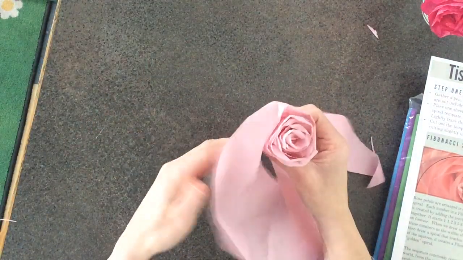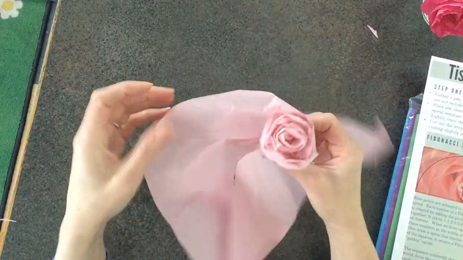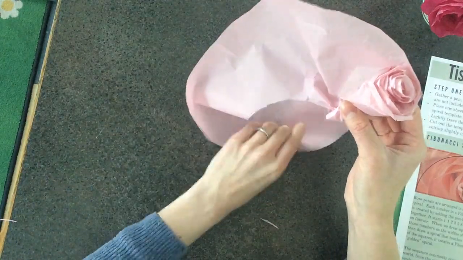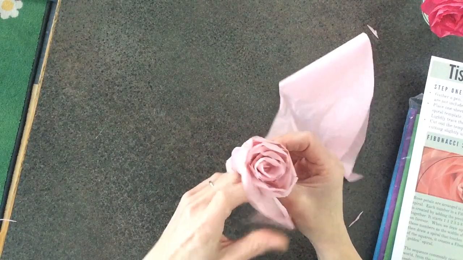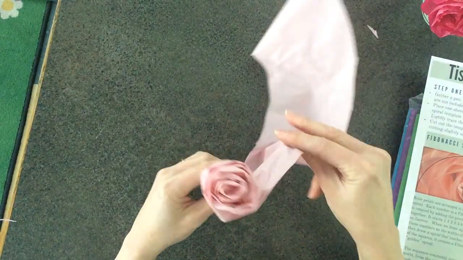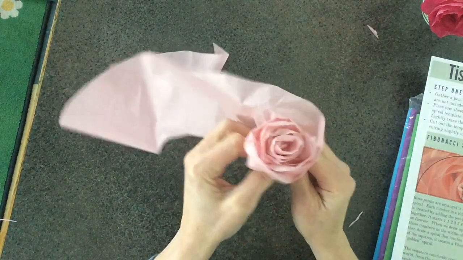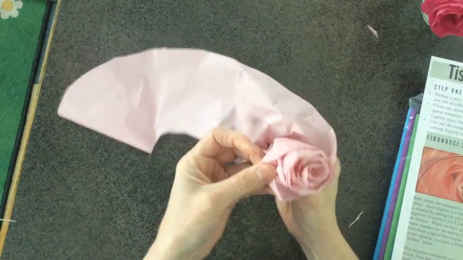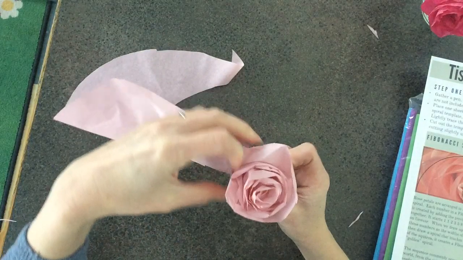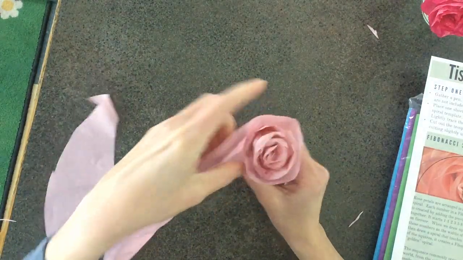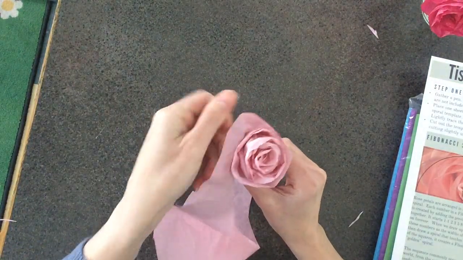Okay, so here's where I really want to start wrapping more loosely. When we get towards the end here, I don't want this to just be a rosebud. I want it to be a whole blooming rose here. So just start to do it a little more loosely as you go around.